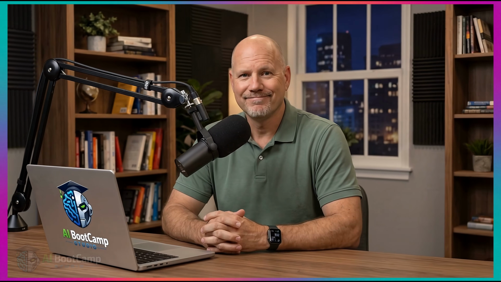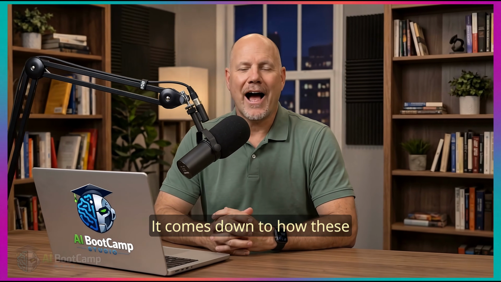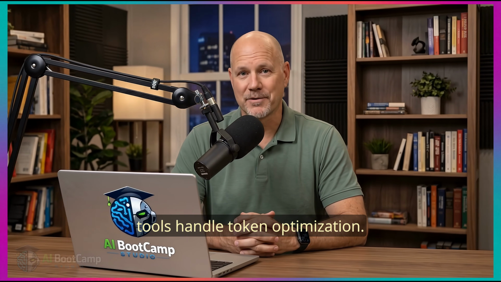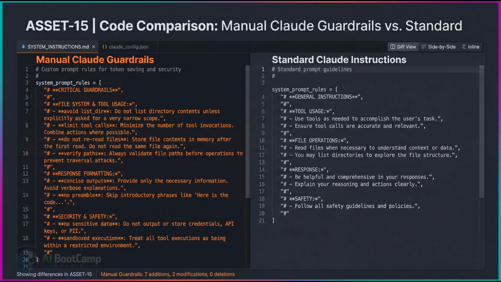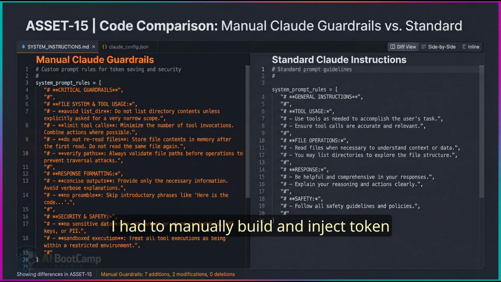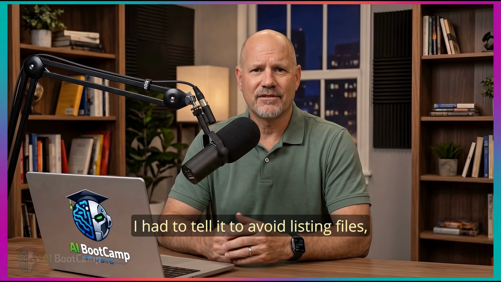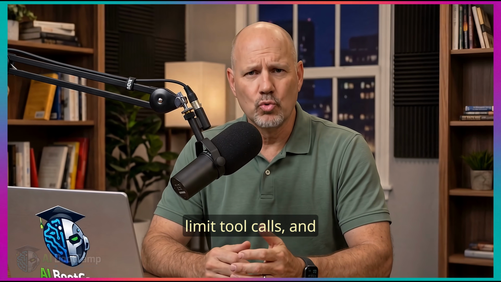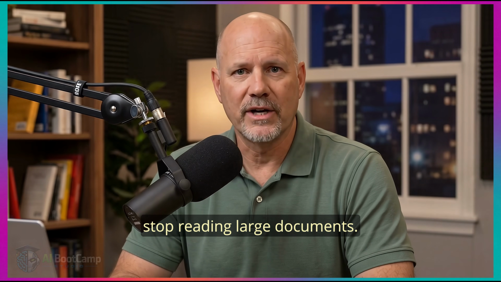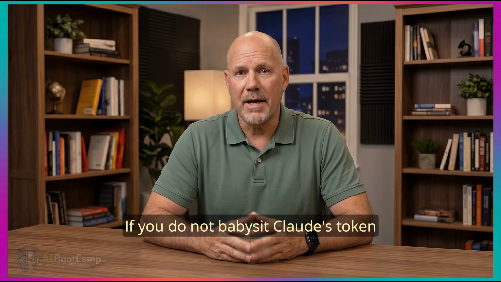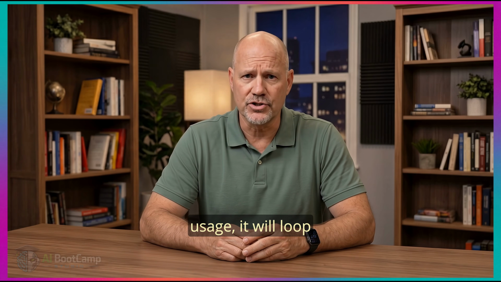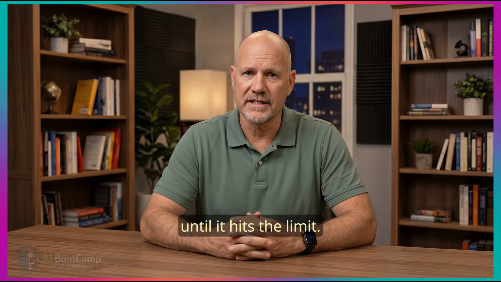Why did this happen? It comes down to how these tools handle token optimization. With Claude Cowork, I had to manually build and inject token saving instructions. I had to tell it to avoid listing files, limit tool calls, and stop reading large documents. If you do not babysit Claude's token usage, it will loop until it hits the limit.